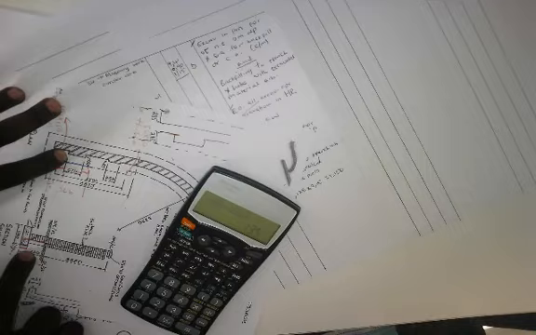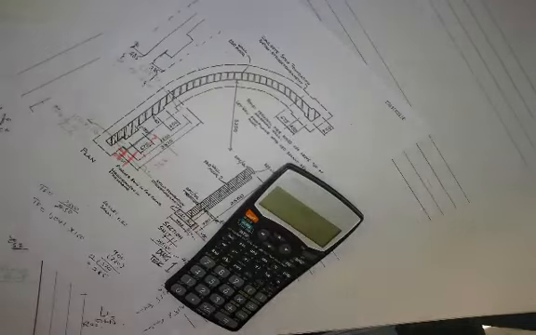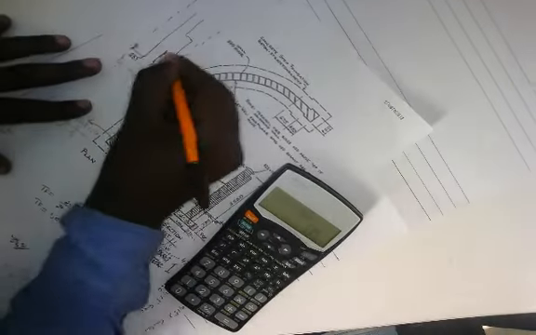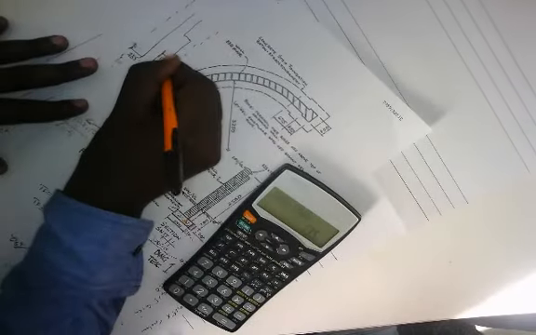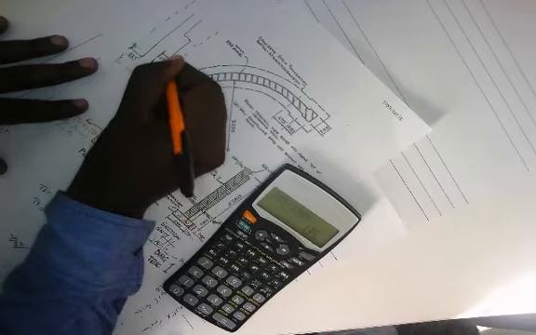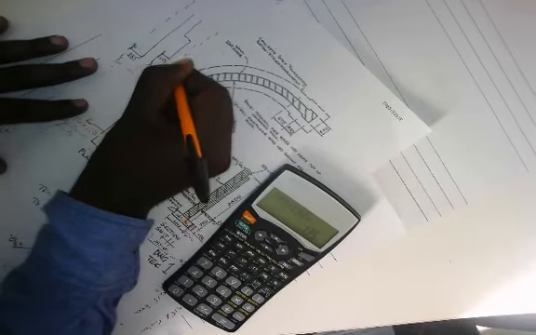Now I've already added 150 up. That 150 must be added even from the other side, from here.